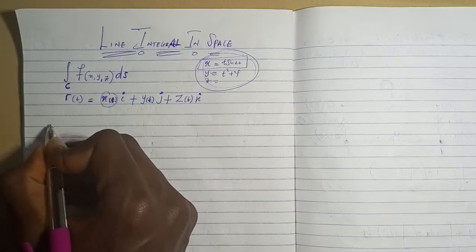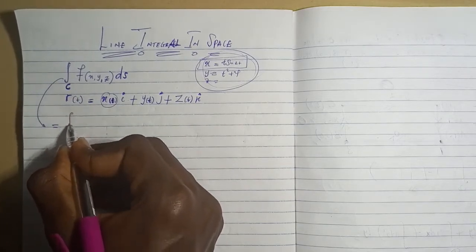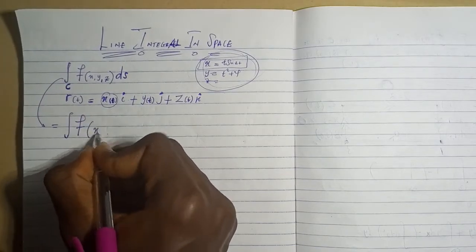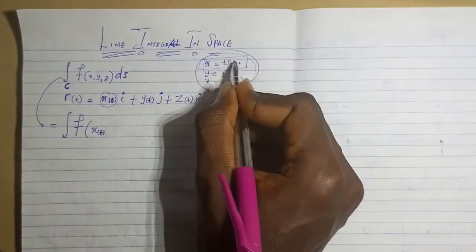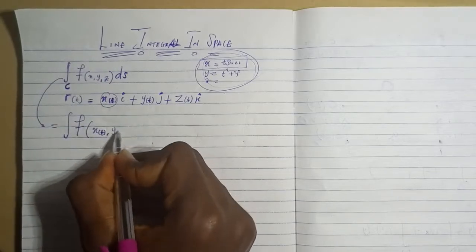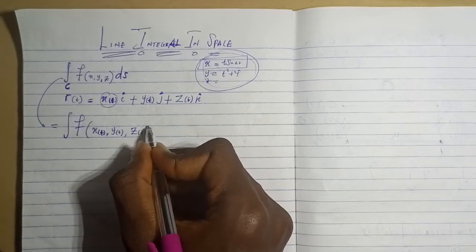The formula here becomes the integral of the function given to you. Substitute x of t wherever you see x, then substitute your y of t, and then substitute your z of t. You might not understand what I'm trying to say until I try an example.